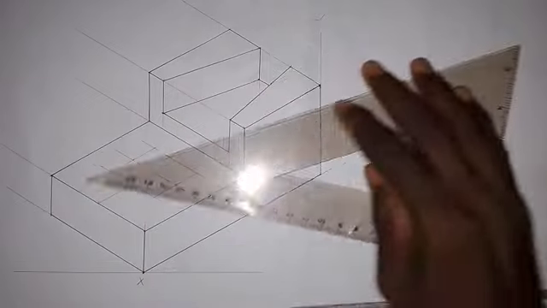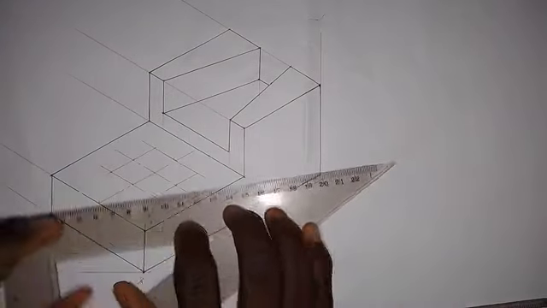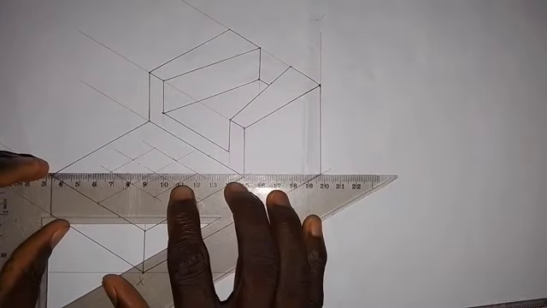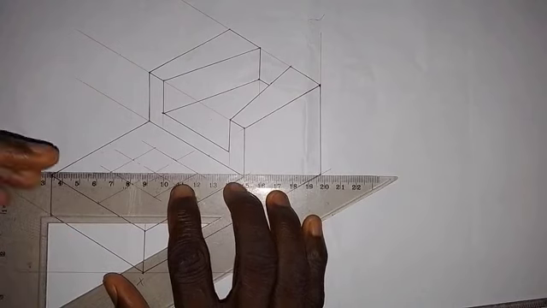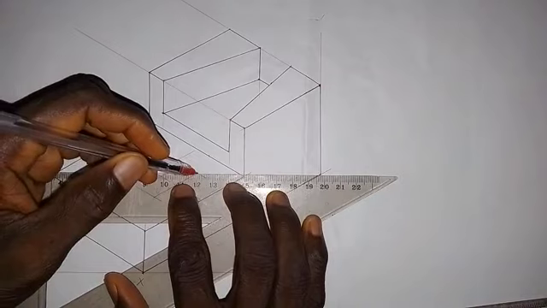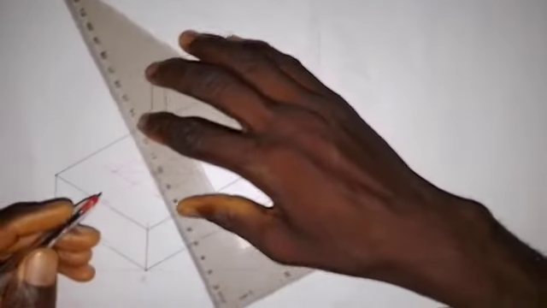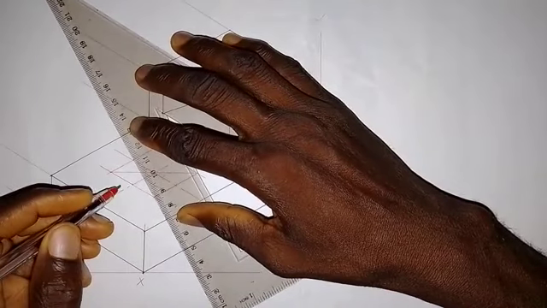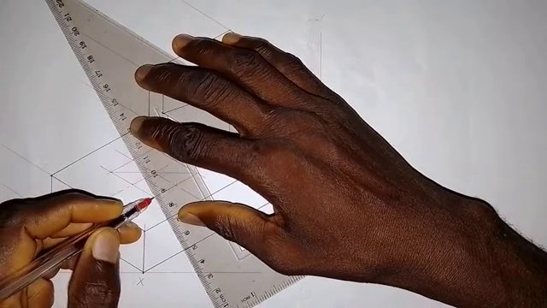Alright, so I formed the square. What I need to do now is join these longest corners together. These corners that are long, I'll join them together like this, and I'll connect this point with this point here. So connect like this.